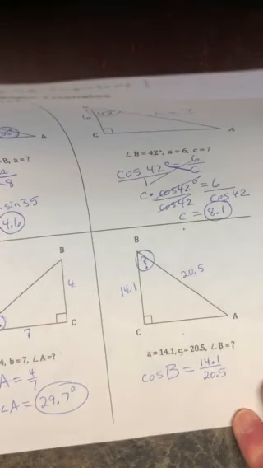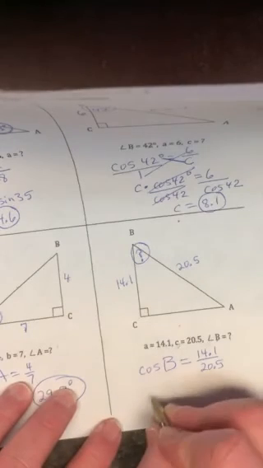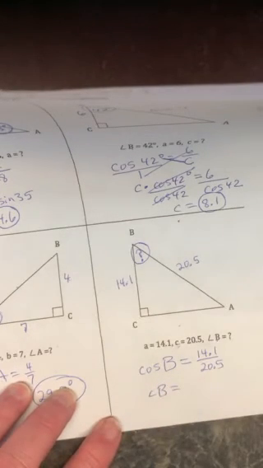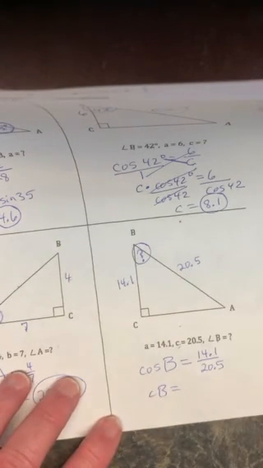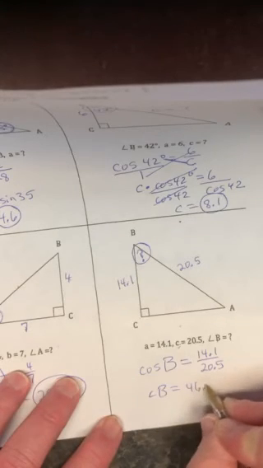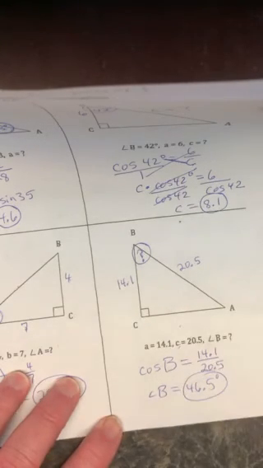So second cosine, 14.1 divided by 20.5 gives me an angle B of about 46.5 degrees.